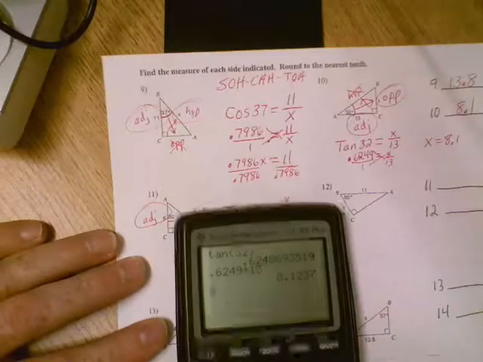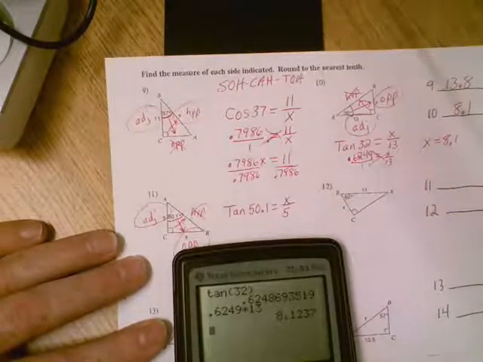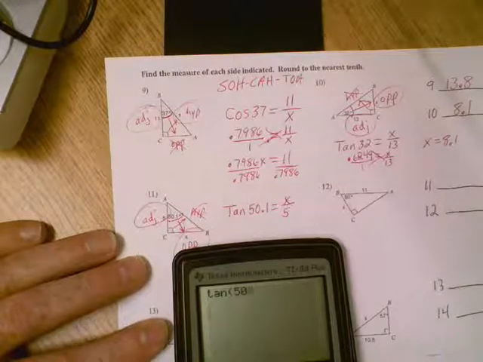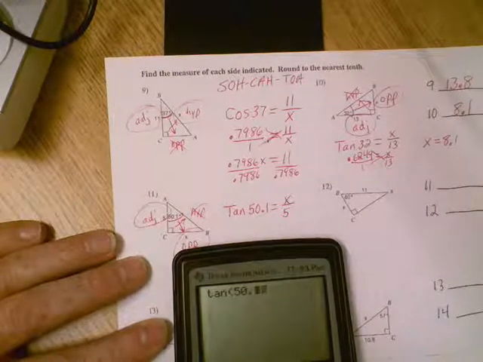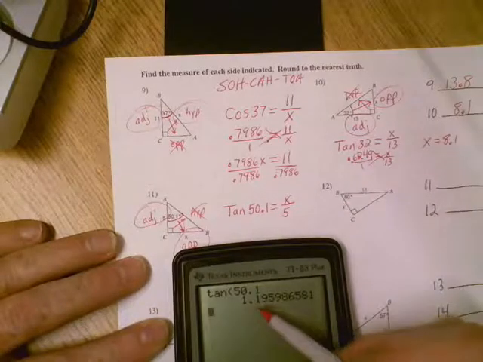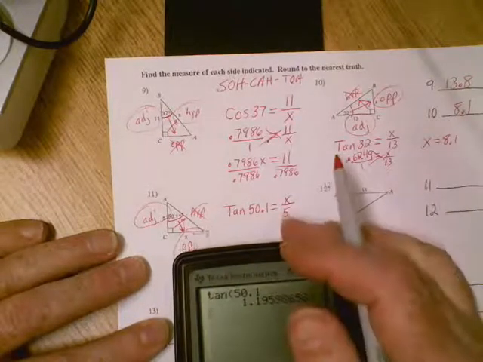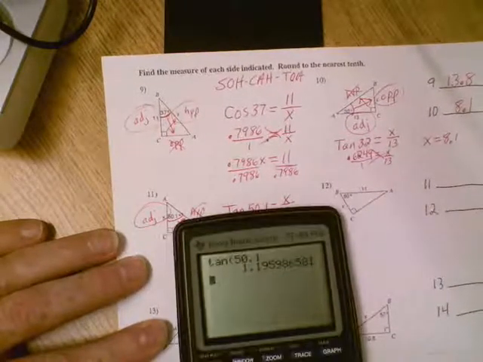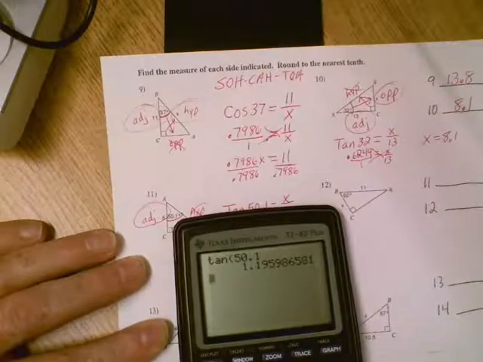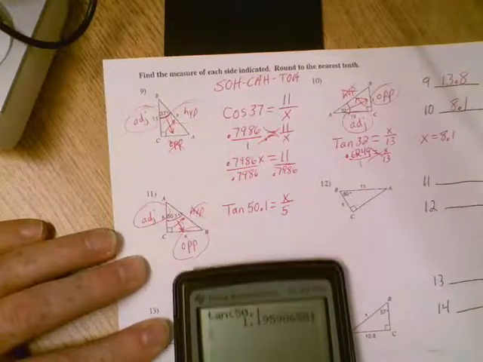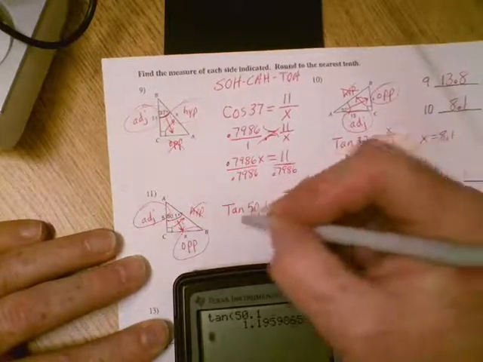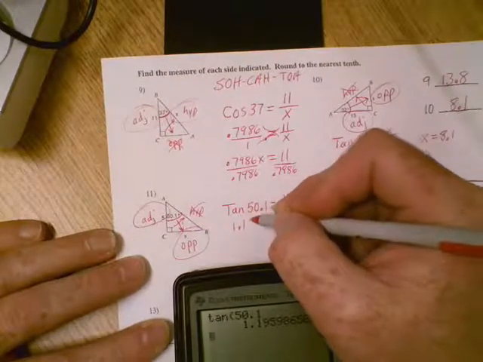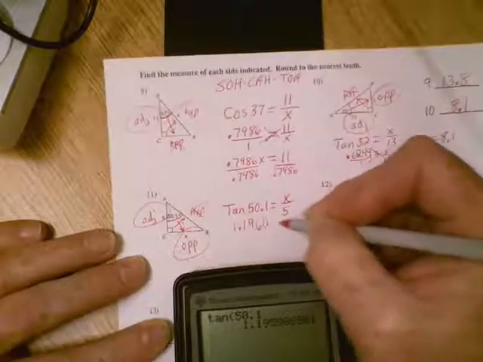Grab your calculator. You're going to punch in your angle. So I hit tangent. I'll clear all this off. Tangent of 50.1. And I end up with 1.19598, so on, so on, so on. Remember, tangent, it's all right for it to be larger than 1. Sine and cosine, it's not. Make sure your calculator's set up right. So tangent is 1.1960, something about like that.